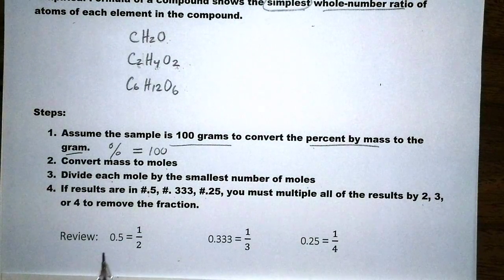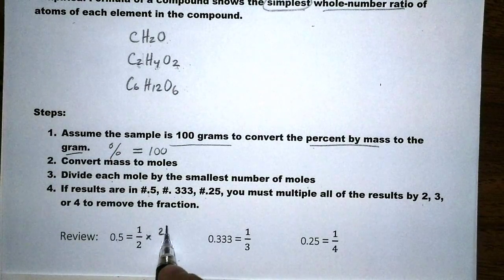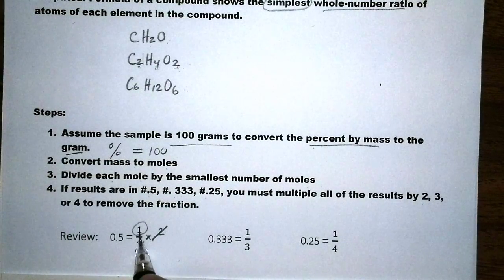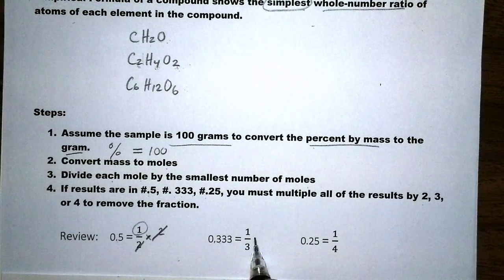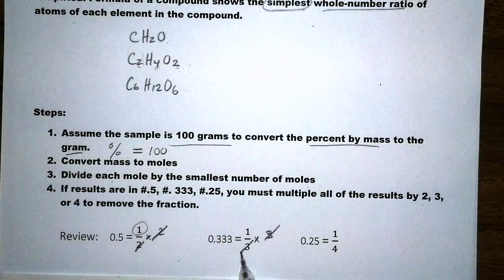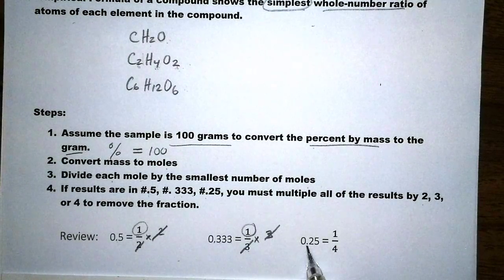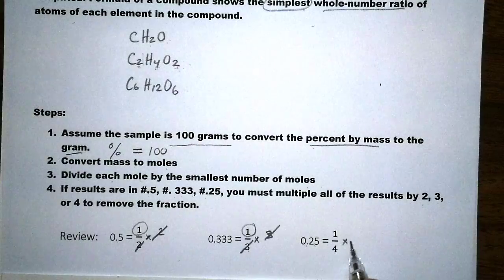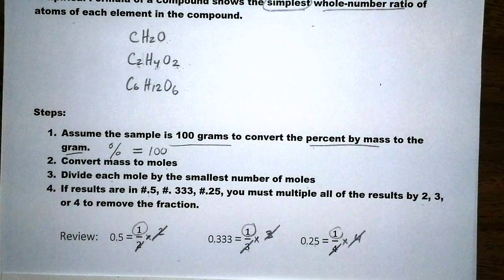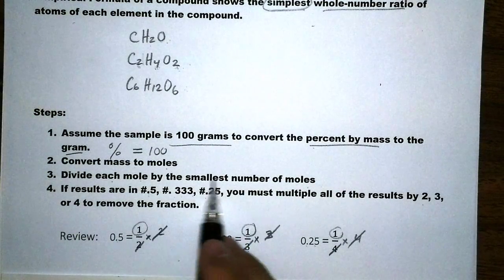How does that work? 0.5 is equal to 1/2. So you multiply that by 2. Notice how the 2s cancel out, or simplify, to give you that number. And we have 0.33 that gives us 1/3. So multiply by 3. This simplifies to 1. Notice how the 3s cancel out. Then we have 0.25, that's equal to 1/4, and we multiply that by 4. Notice how the 4s cancel out. And we will multiply this to all of the ratios between moles.